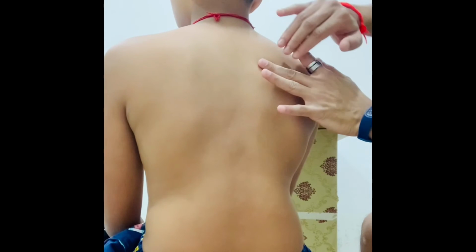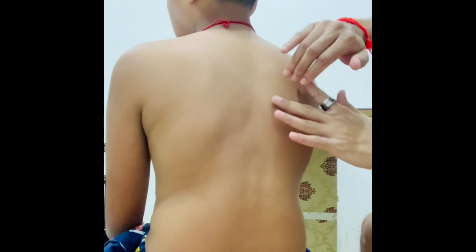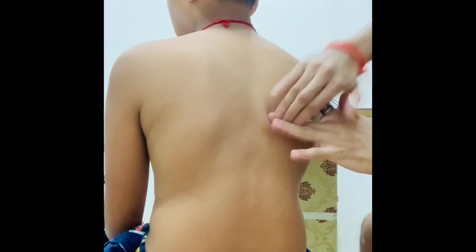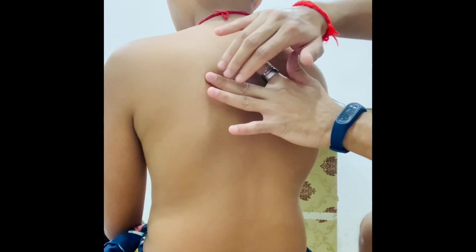And note the sense of vibration. While doing the percussions, our tapping wrist should be relaxed. Only the flexor finger should be tapping on the pleximeter finger of the relaxed hand.